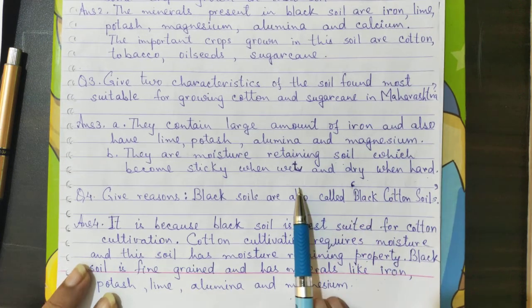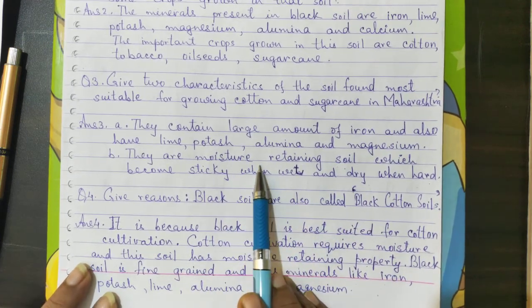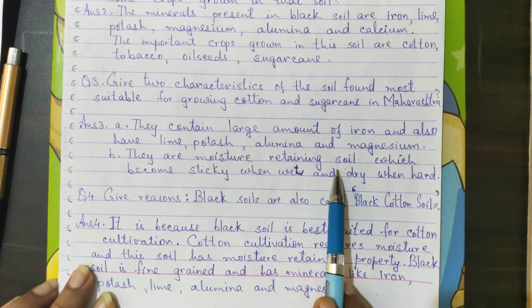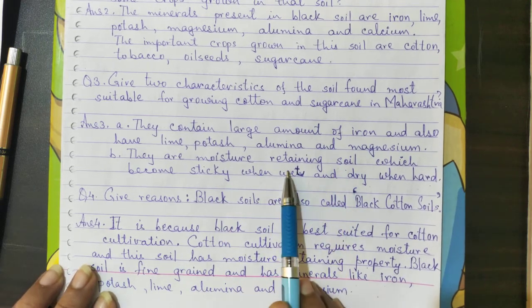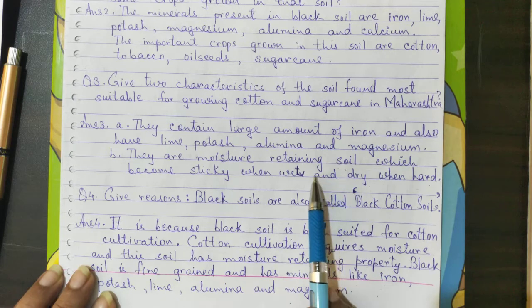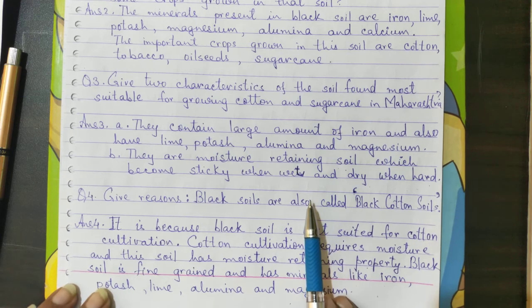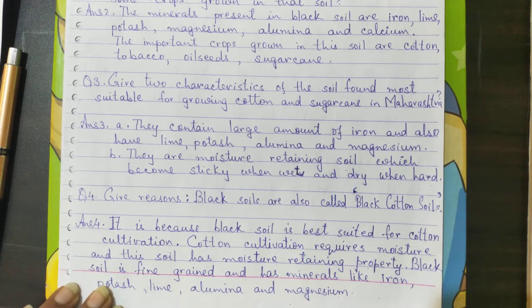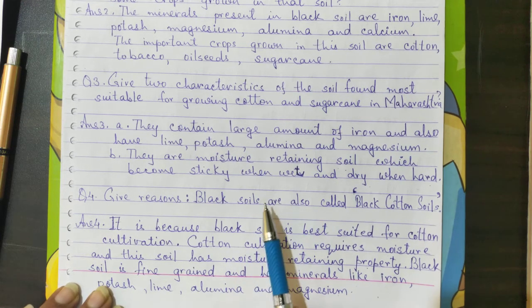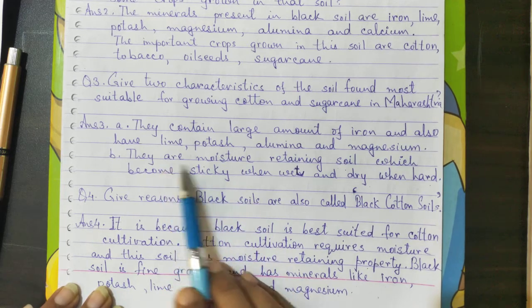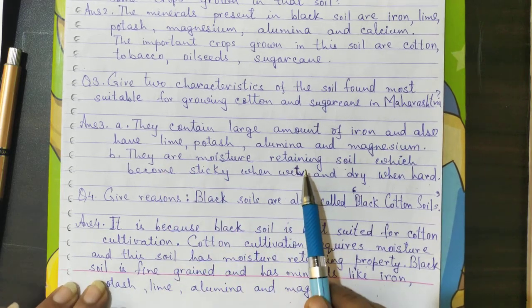Now regarding this characteristic, that is moisture retaining soil, what does this mean? This means that the soil has the capacity to hold water for a longer time. The soil absorbs the water for a longer time, so the soil is having moisture for a longer time. So that is the moisture retaining quality of the soil.